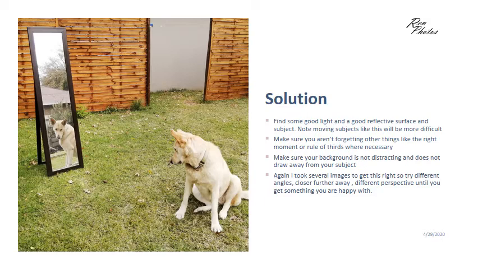And again, here I took several images. I didn't just sit there and take one photo and go, okay, cool, I've got a reflection. I moved around and changed my perspective, and obviously had to keep taking photos while I was doing this because it's a dog and she is moving all the time. So you have to keep trying and keep getting different angles until you're happy with what you're getting.